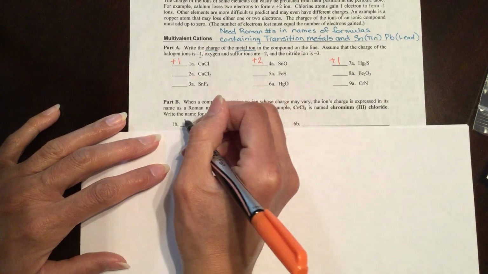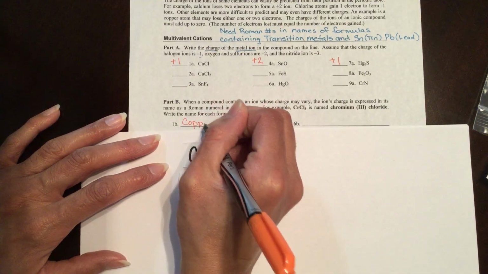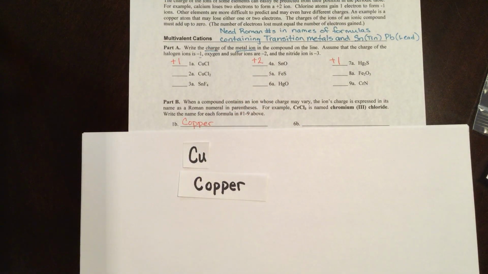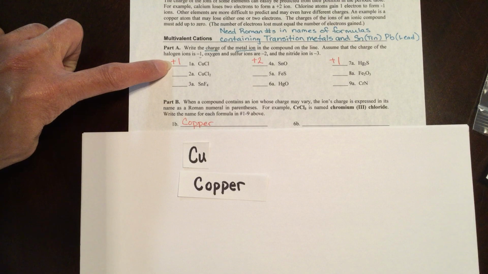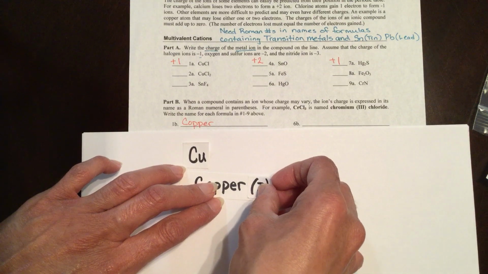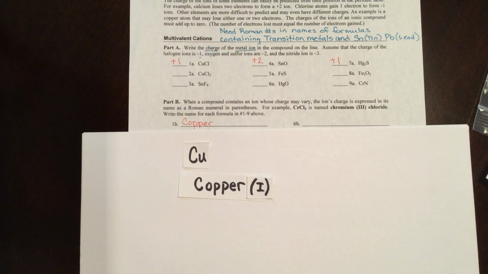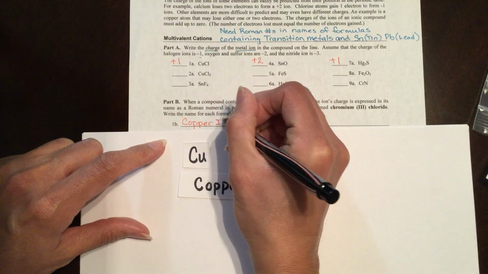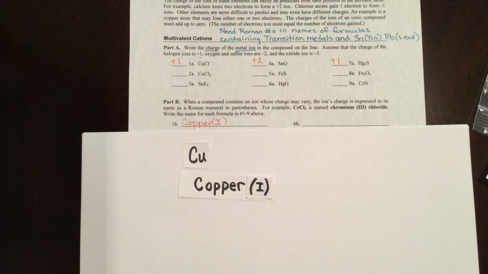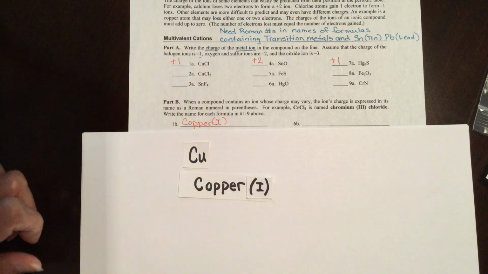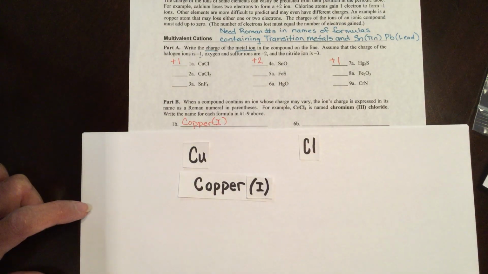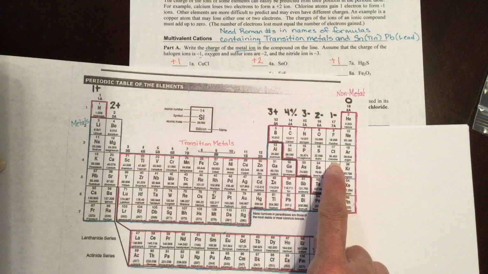Write down the name of your metal. Next, you're going to put a Roman numeral. Now, that is the oxidation number, and if you notice right here, we wrote those down. So our metal was a +1, so we're going to put the Roman numeral 1 right after our metal name. Okay, I go on to my anion, or my nonmetal. It is Cl. And if we look that up on the periodic table, that is chlorine.